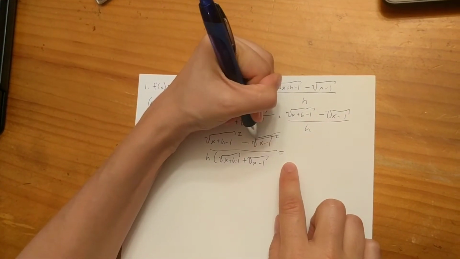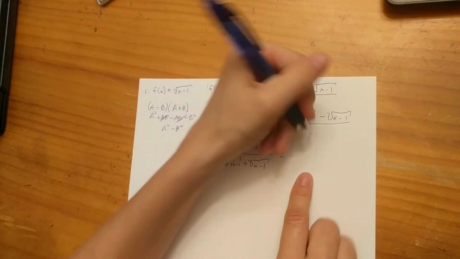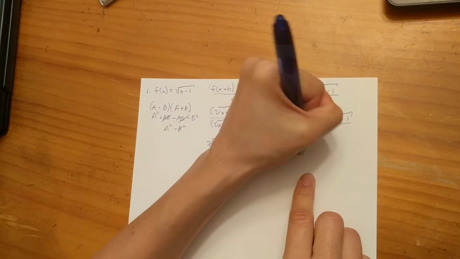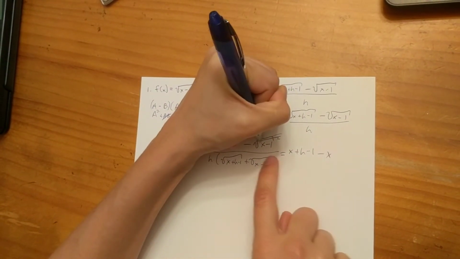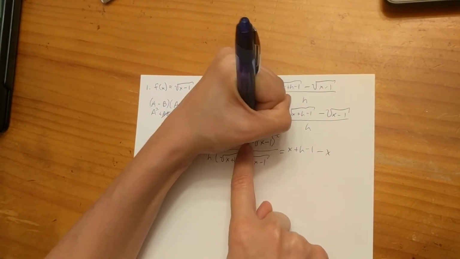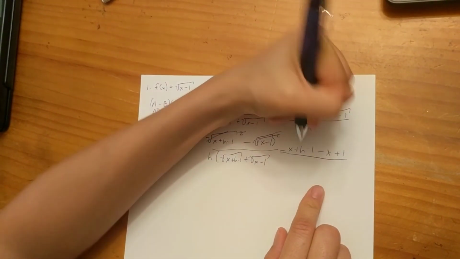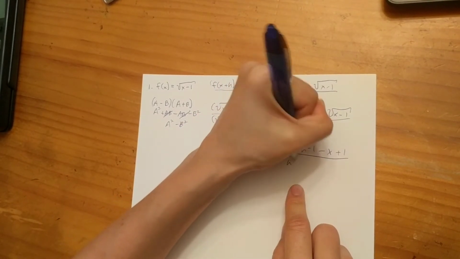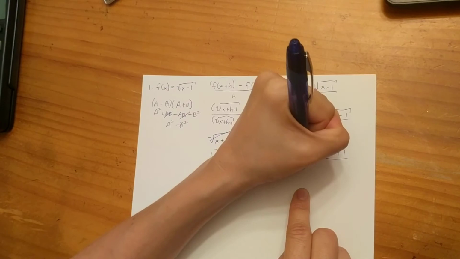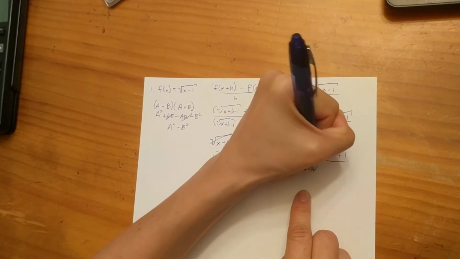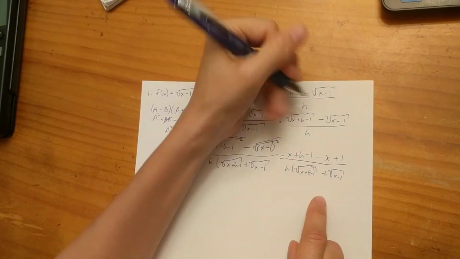If we simplify that, the squares cancel out the radicals. We've got x plus h minus 1 minus x minus 1. So that's minus x, and that minus 1 is a plus 1, over this mess down here, h times radical x plus h minus 1 plus radical x minus 1.